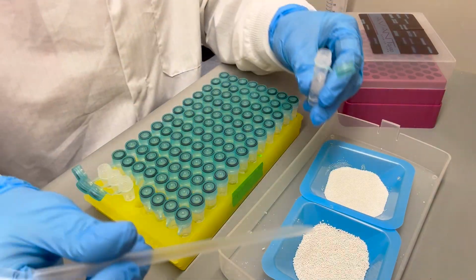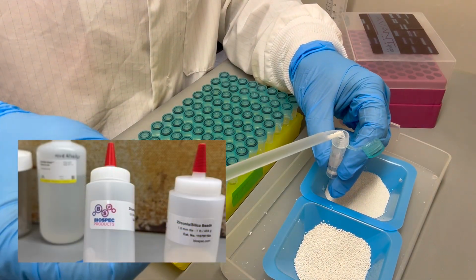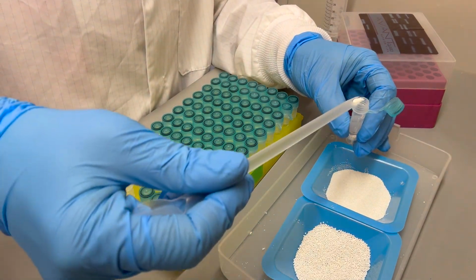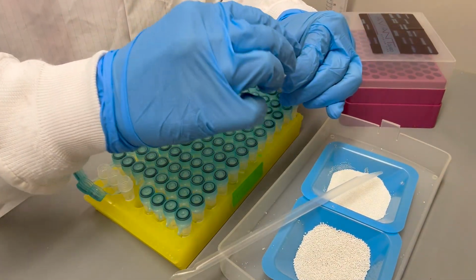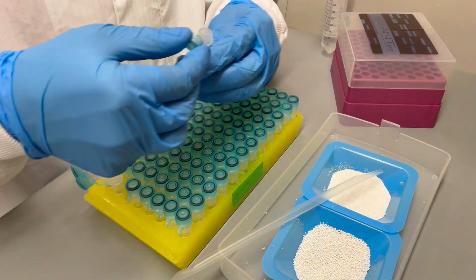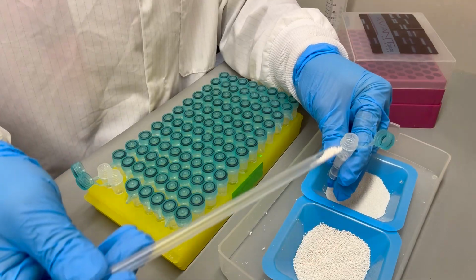I also add 2 different sizes of these zirconia beads to the tubes. Now these beads are actually used later in the DNA extraction, but adding them now is much easier while the tubes are still sterile, and it minimizes the number of times that we have to open the tubes later, therefore minimizing the chance that we accidentally cross-contaminate one sample with another.